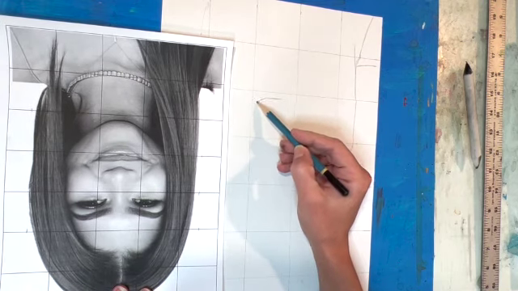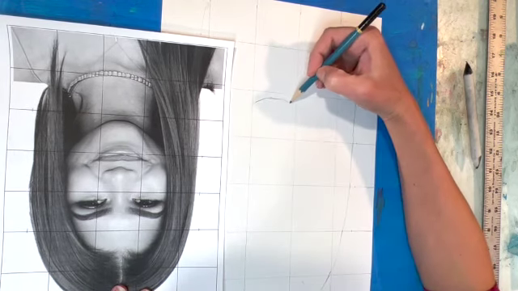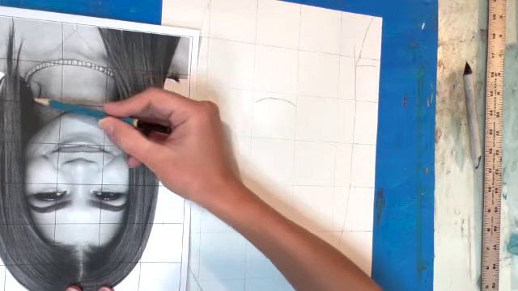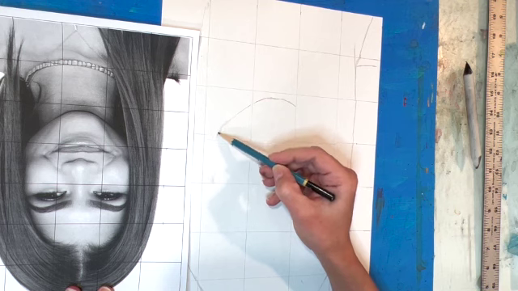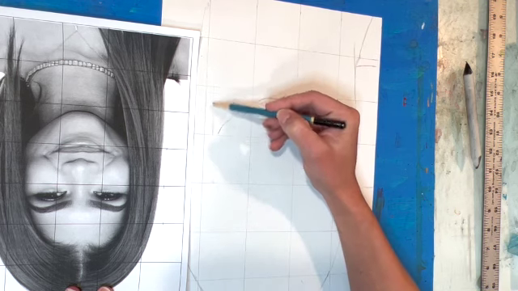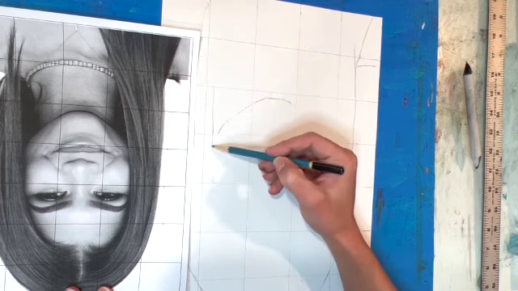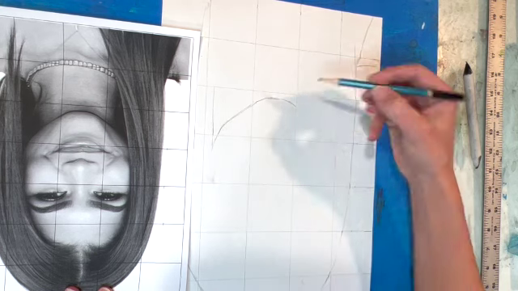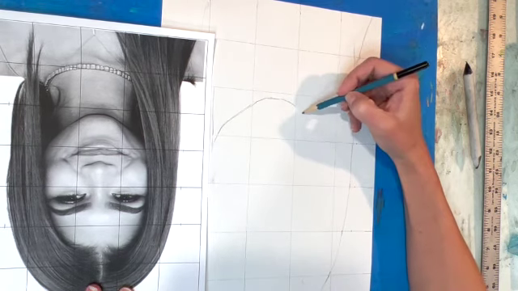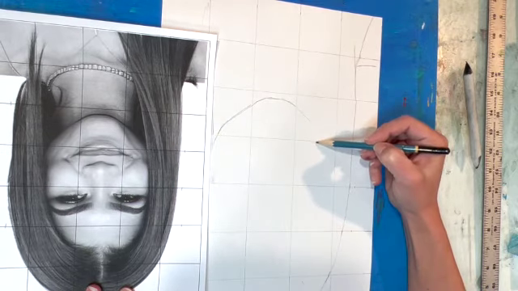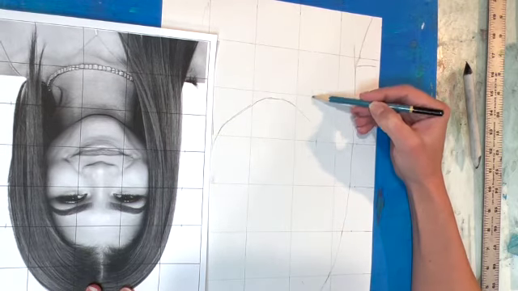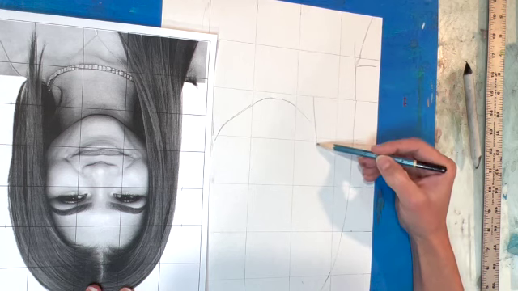Now, it doesn't really matter the order, but I'm trying to block in the larger shapes first. So I'm doing the hair and the outline of the face before I dive into some of those smaller details like the eyes or the nose or the mouth. So I'm really trying to get the outline done first using these grids.